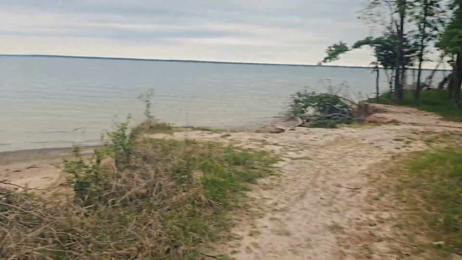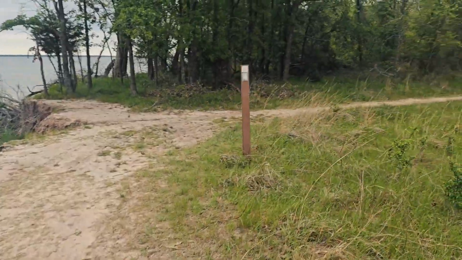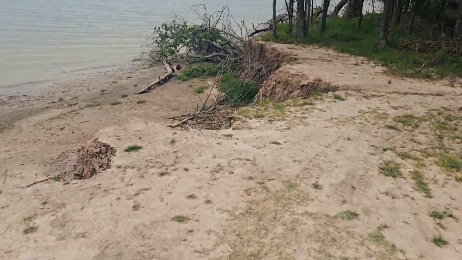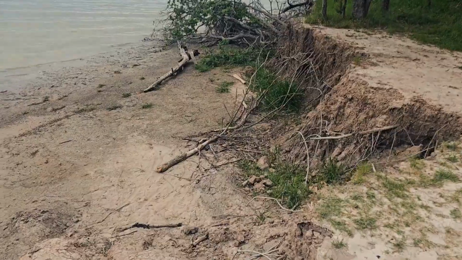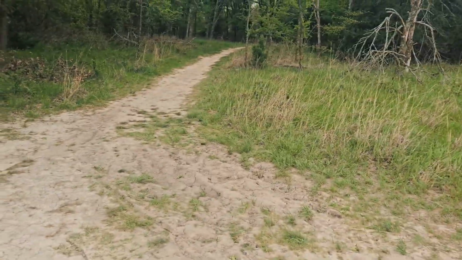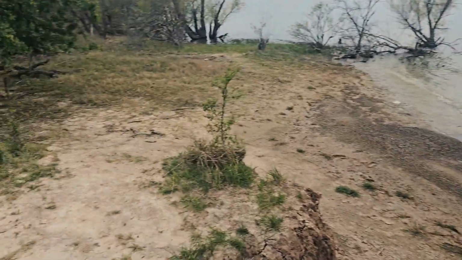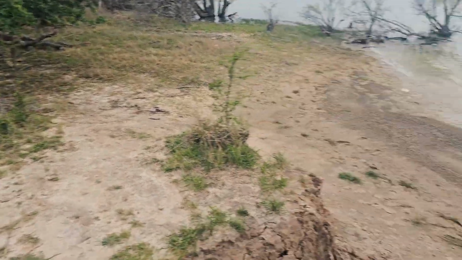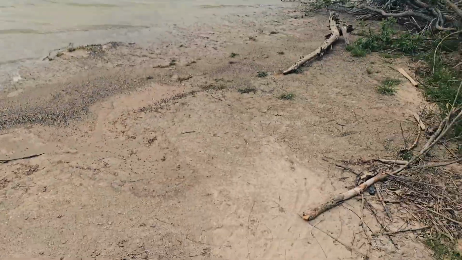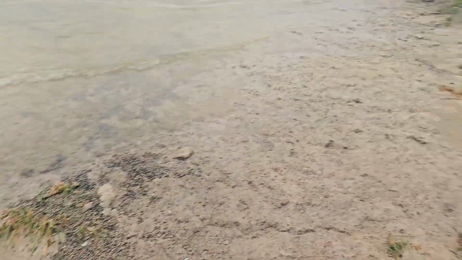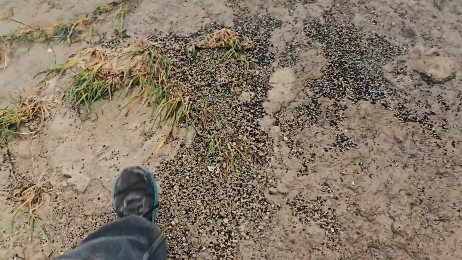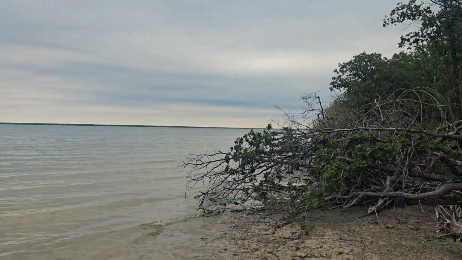Heading up on another cool beach. Number 4. Not as big of an overhang, but still a cool little beach thing. Trail continues that way. Man, I don't want to sit at this one because I don't want to spend more time here, but wow, it's so nice. I might go down there for a second. It's a little muddy, but pretty cool. I really like it here.